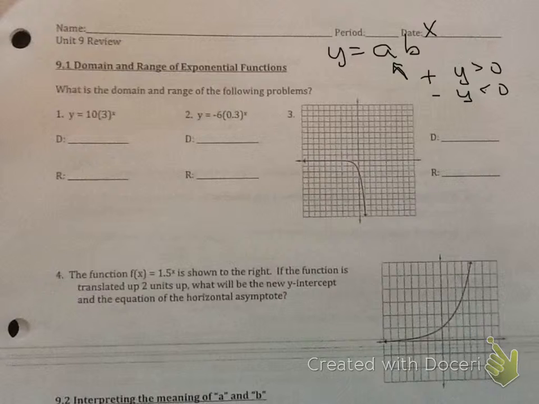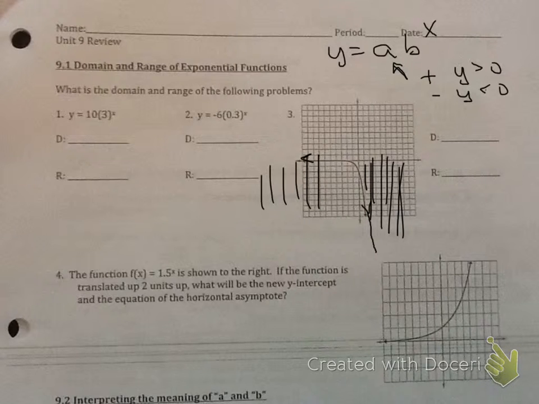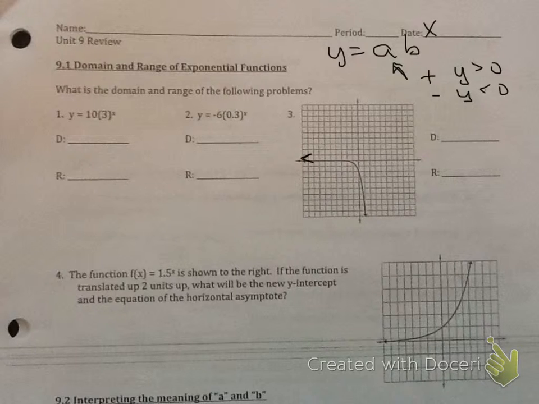Remember, the domain is always all real numbers because we have arrows on the end of each of these, and they go on forever. This is not going straight down; it's going at an angle, and no matter what, this is going on forever. So when you're doing this, you need to make sure you note that the domain is going to be all real numbers every time. So both of these are going to be all real numbers. Even this one, the graph, is all real numbers.